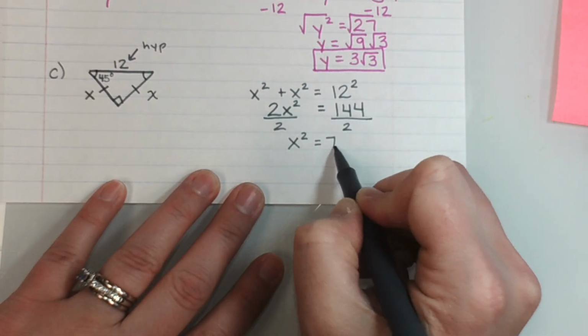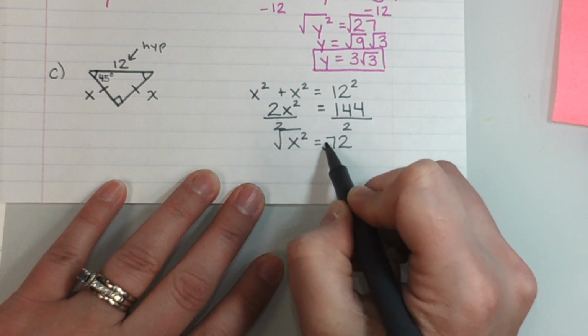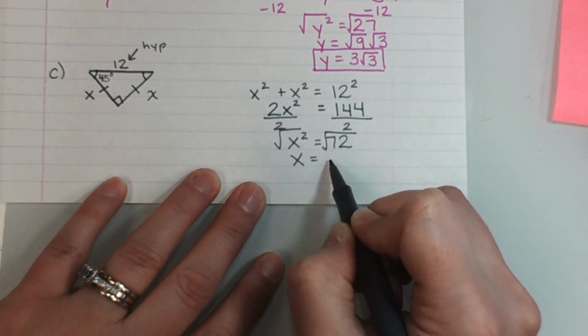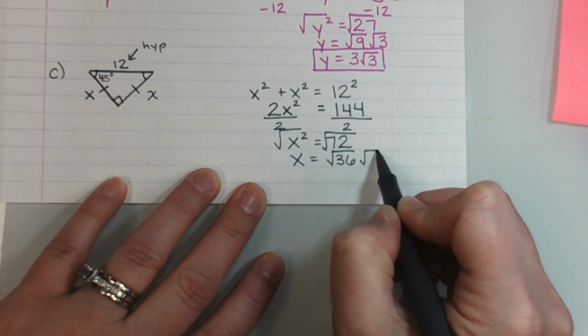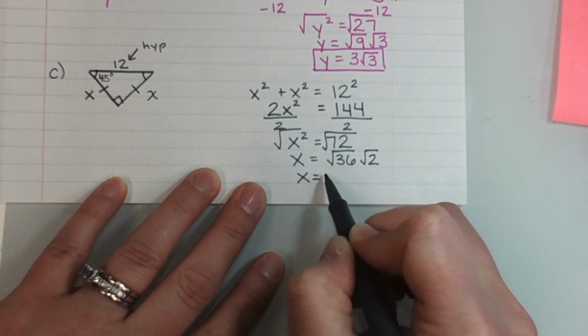x squared equals 72. And then you square root it. Square root of 72 we did already. It's the first problem we did. It's 36 and 2. Therefore, it's 6 square root of 2.